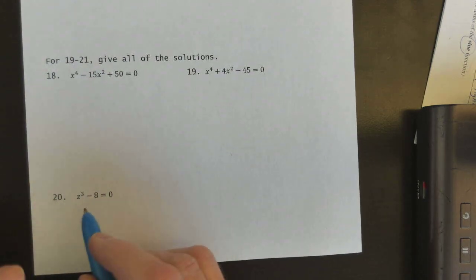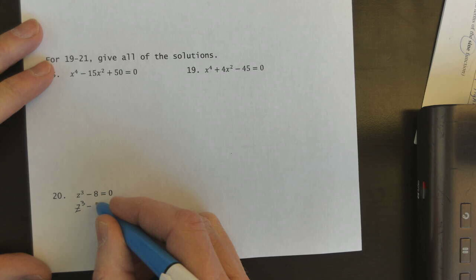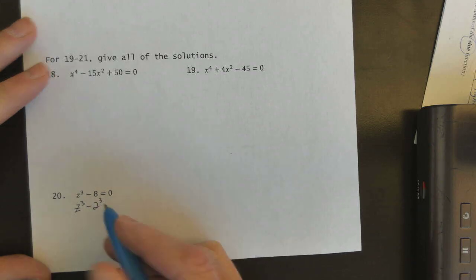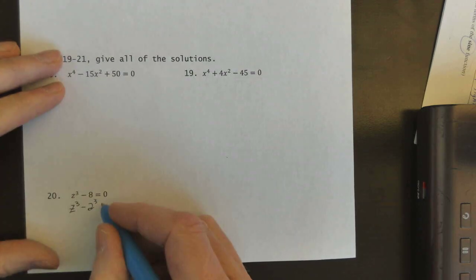I didn't do this problem correctly on my answer sheet and on the original video, so I cut that part out. But I had 3 to the third instead of 2 to the third when I did this.